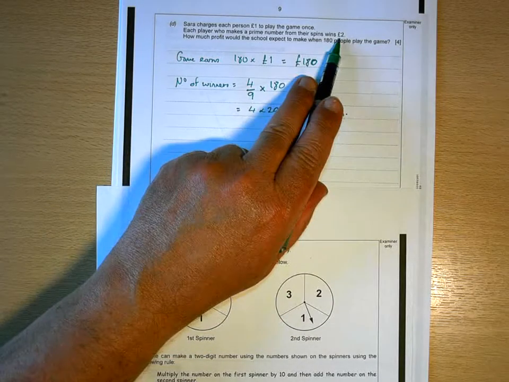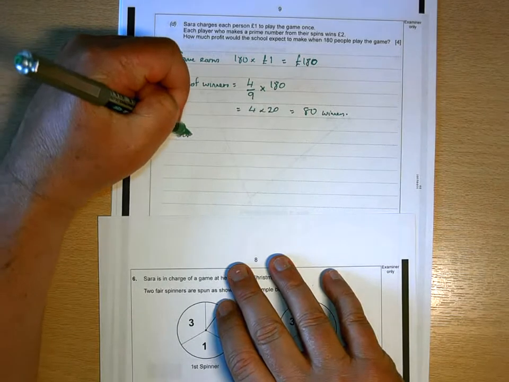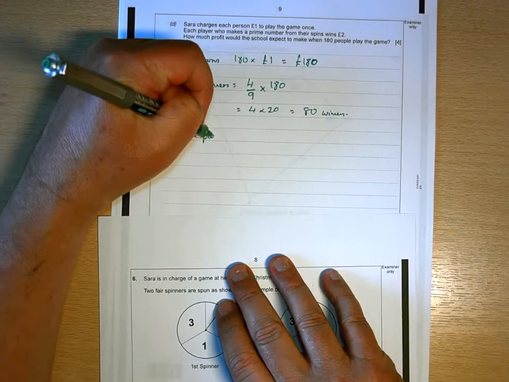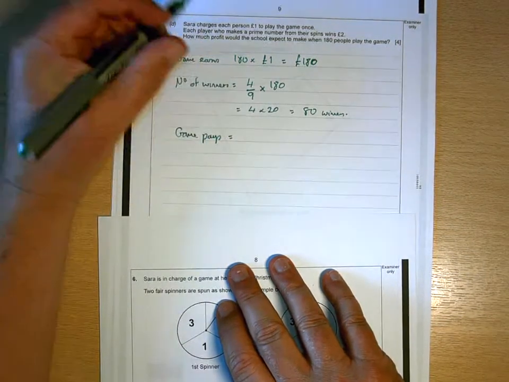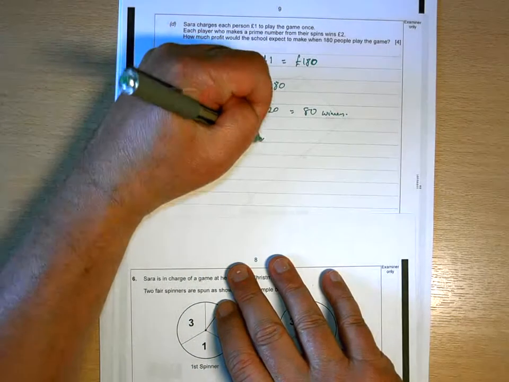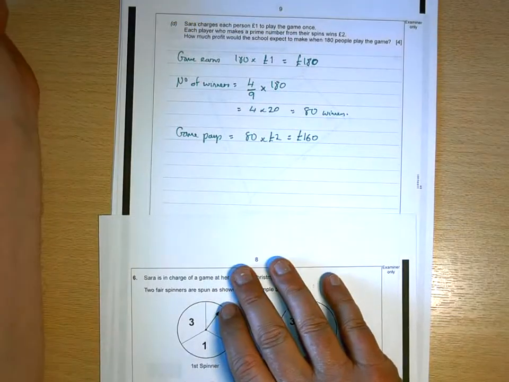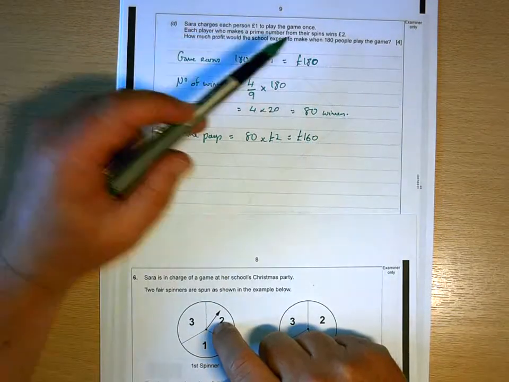Now each of those winners wins £2. So the game pays out £2 lots of 80. 80 winners, £2 is £160.